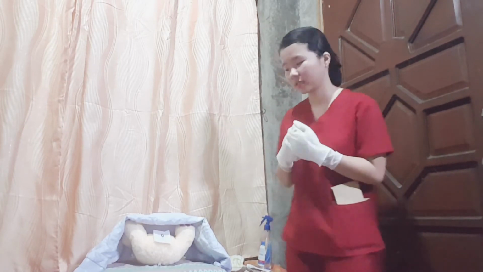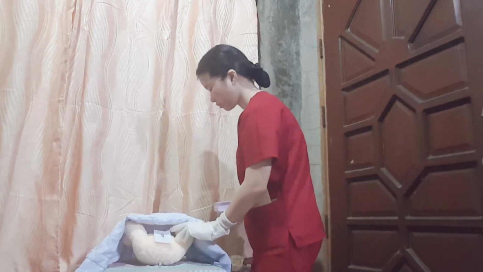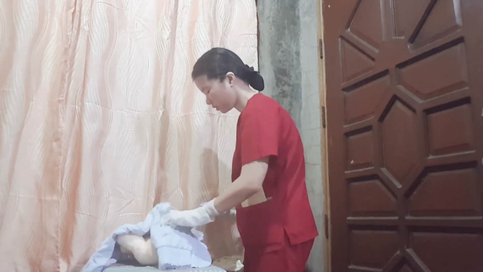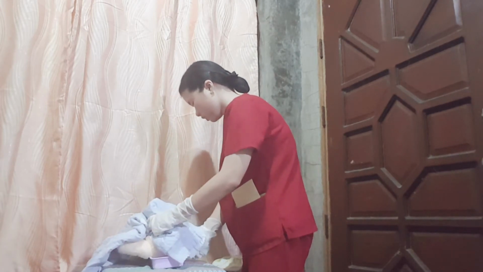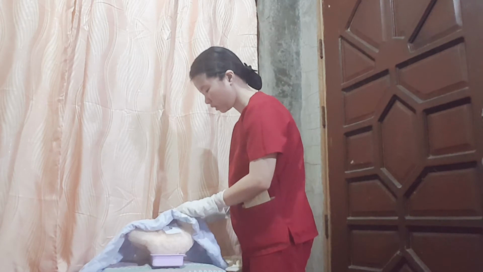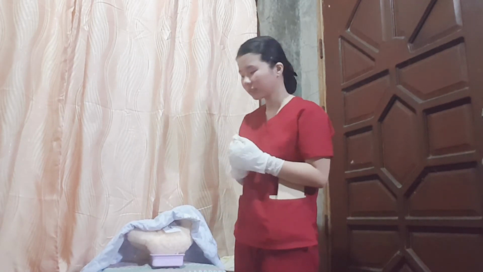We're now going to proceed to procedure number 18, which is to offer a bedpan lined with plastic and towel. This is to maintain cleanliness and orderliness. Here, help the patient. Sideline position. And wait for the patient.